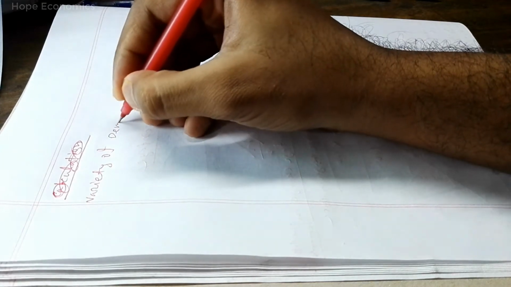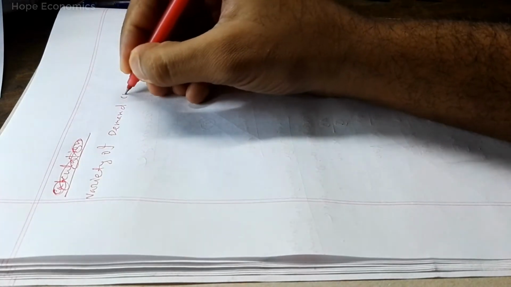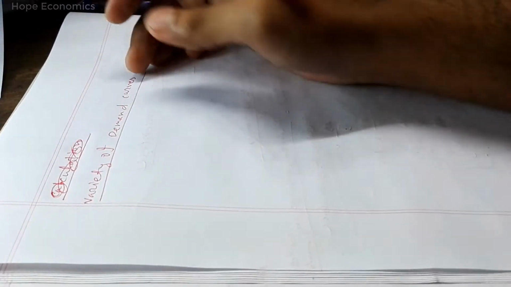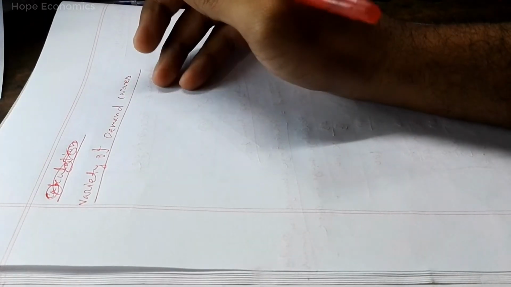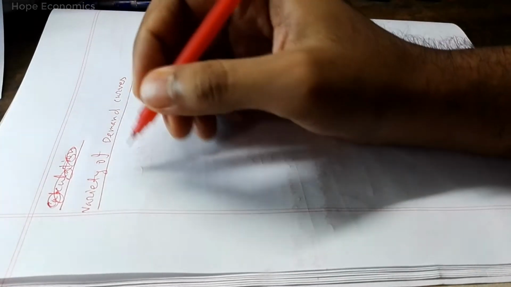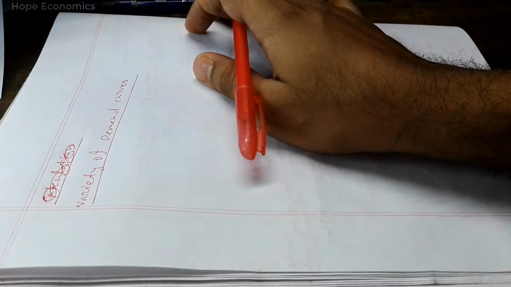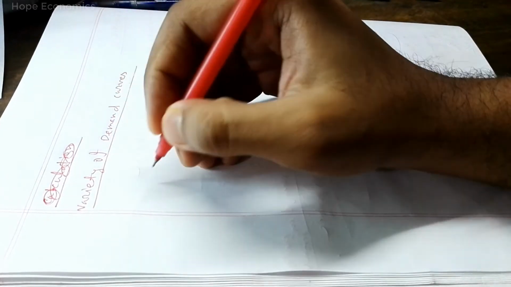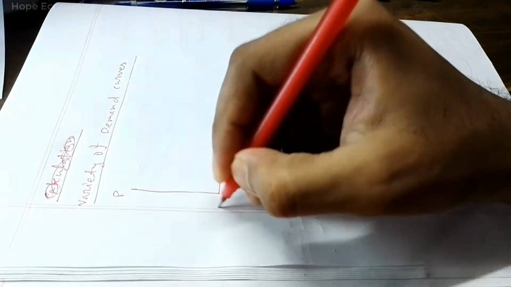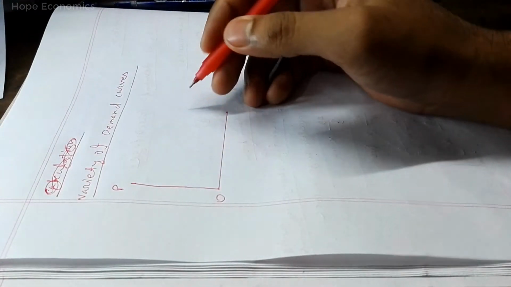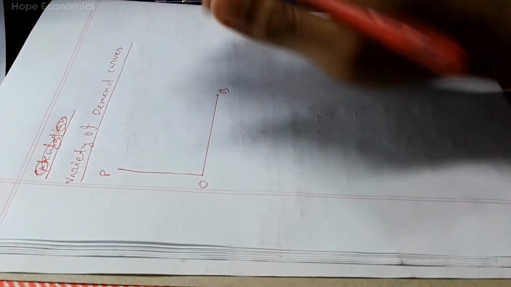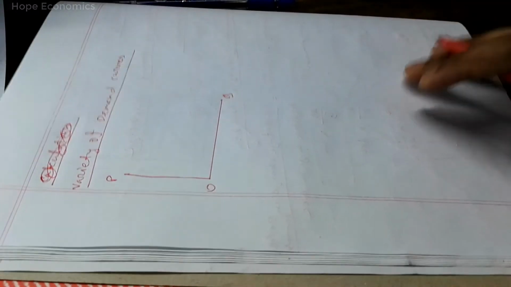So there are 5 types of demand curve according to elasticity. I'm denoting only one curve with P and Q, and you will consider the rest as the same.